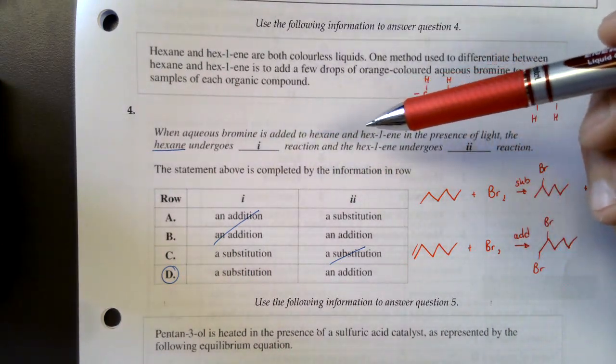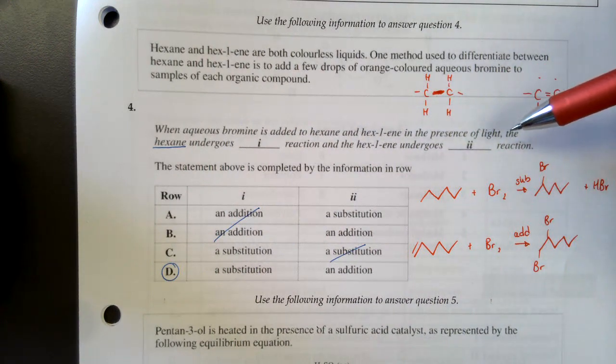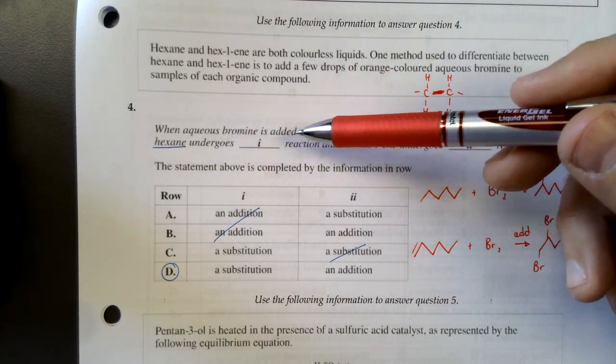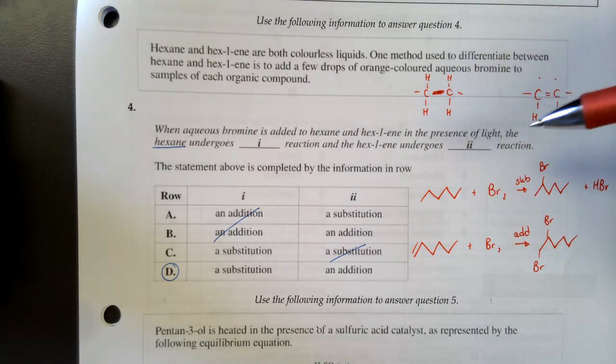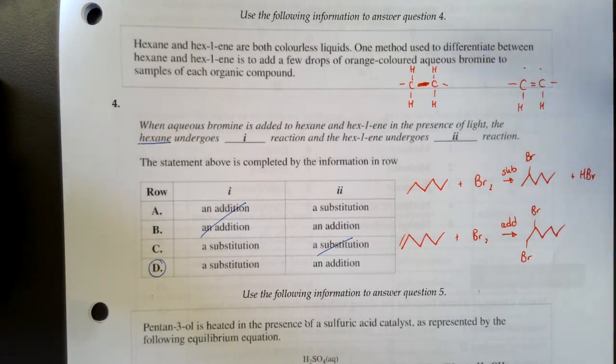When aqueous bromine is added to hexane and hex-1-ene in the presence of light, the hexane undergoes blank reaction and the hex-1-ene undergoes blank reaction. So looking at these two, here's the main difference.